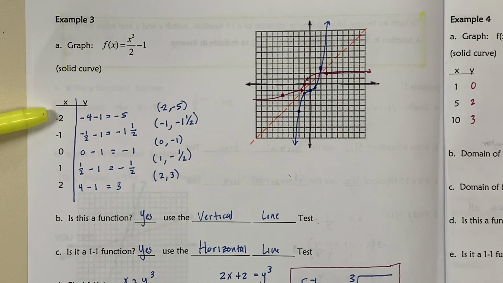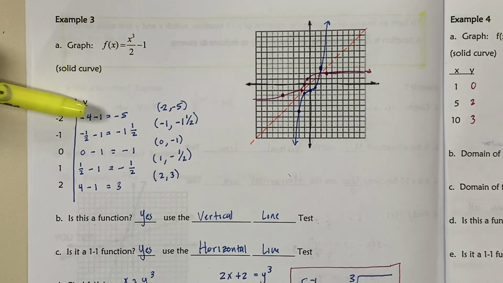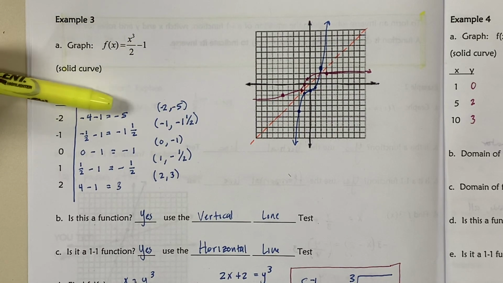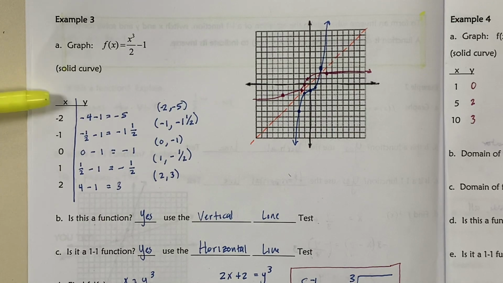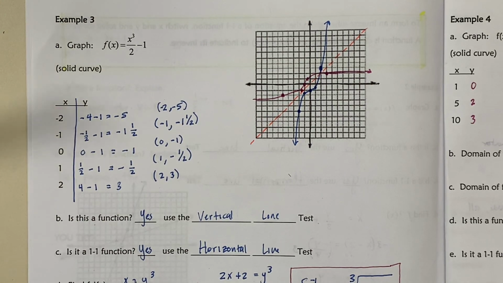So when I plug in -2, -2 cubed is -8, divided by 2 is -4, minus 1, and it equals -5. So again, evaluate the function for each of those 5 values, and it should result in the following ordered pairs: (-2, -5), (-1, -1 and 1/2), (0, -1), (1, -1/2), and (2, 3).